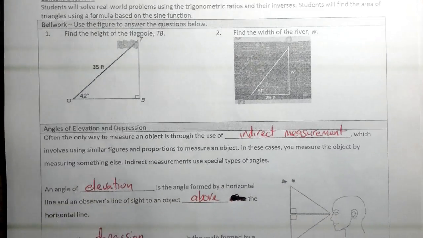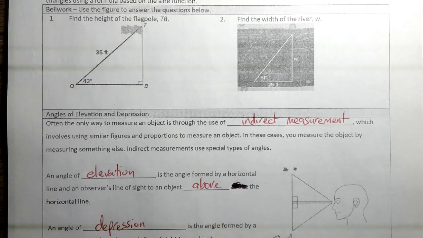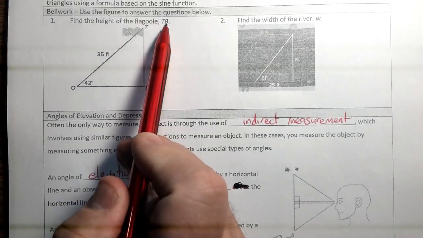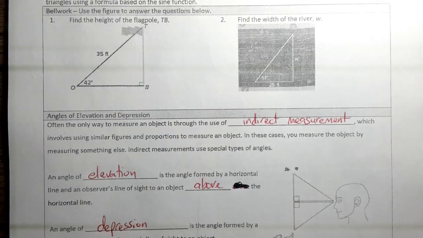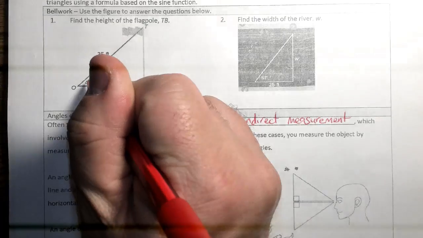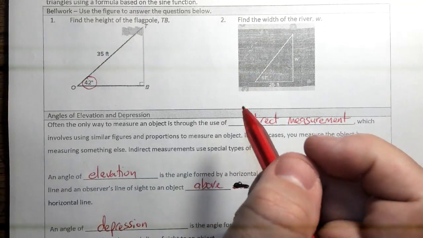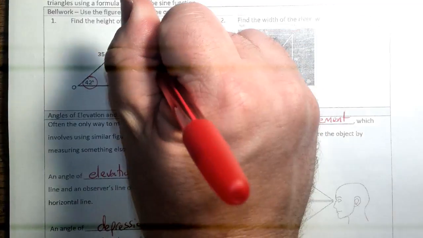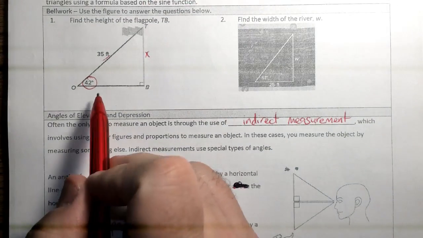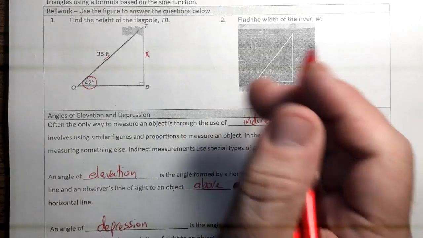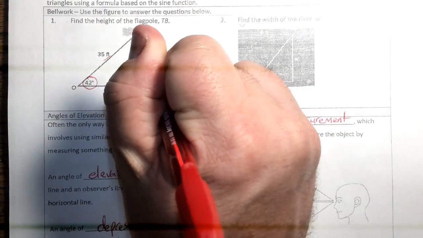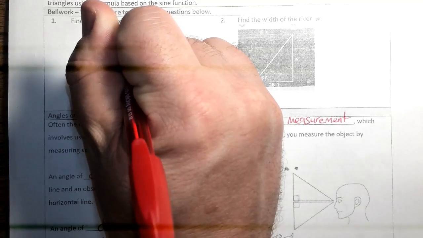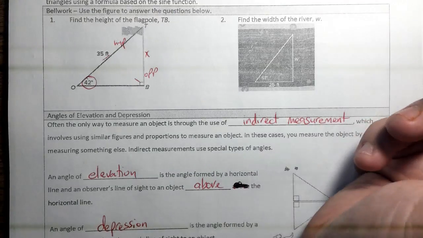I'm just going to scooch this up a little. All right, number one, find the height of the flagpole. That's TB. We have an angle with a measure here and a side. We use these two to find this side. We'll call this side X. If our angle's over here, this flagpole is our opposite. And this 35 feet here, that's the hypotenuse. It's across from the 90-degree angle.